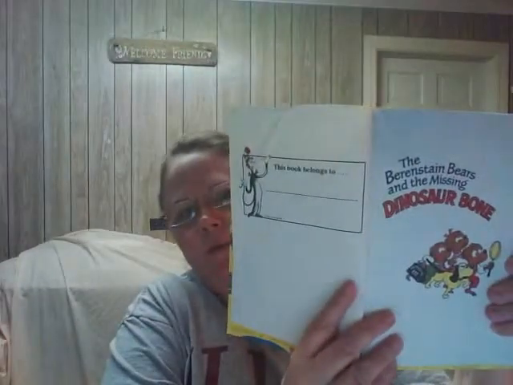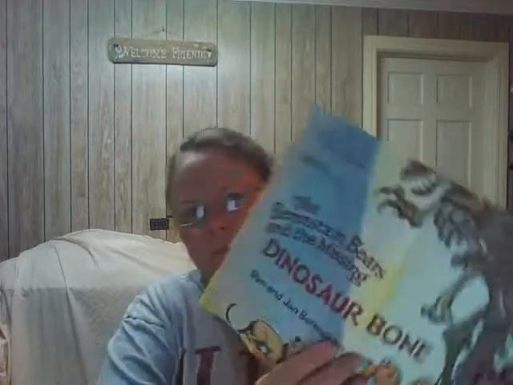Okay, for motivation, I'm going to read The Berenstain Bears and the Missing Dinosaur Bone by Stan and Jan Berenstain. Okay, here's the book I chose. And I would like to, for class, maybe bring in a little magnifying glass or something like that, because they're bear detectives and they use one in their book. Yes, Berenstain Bears and the Missing Dinosaur Bone.